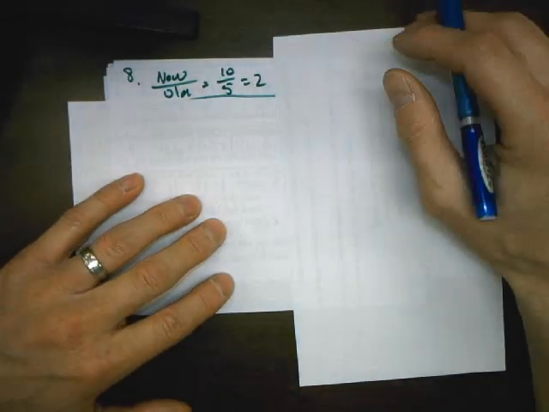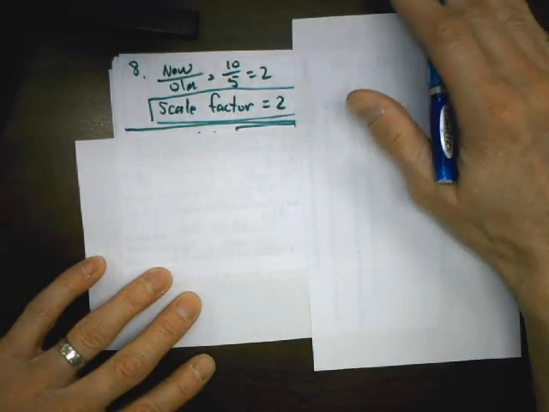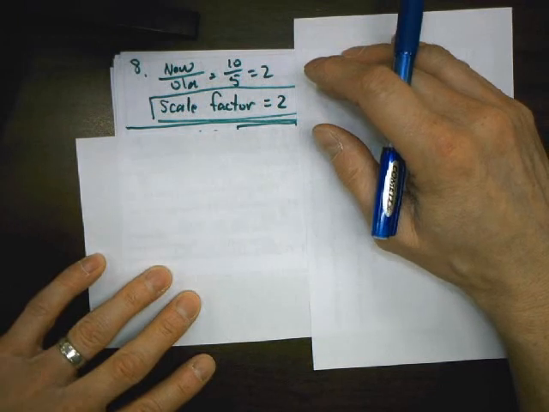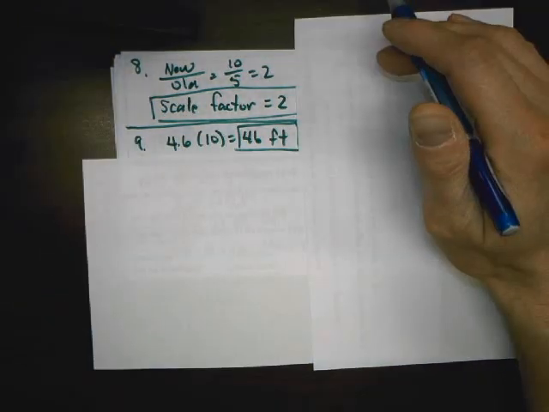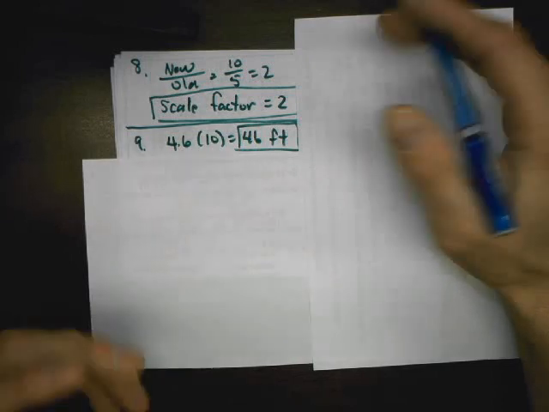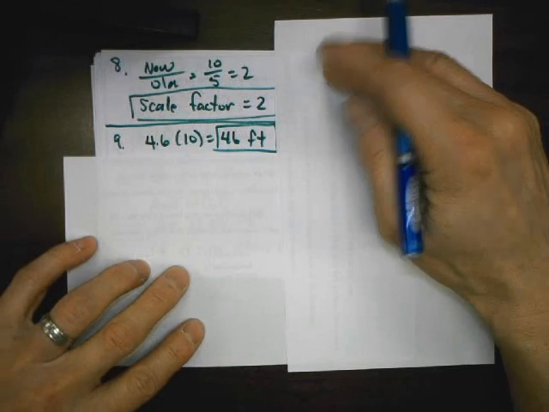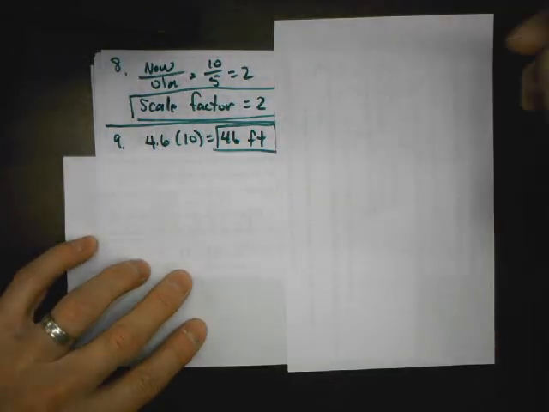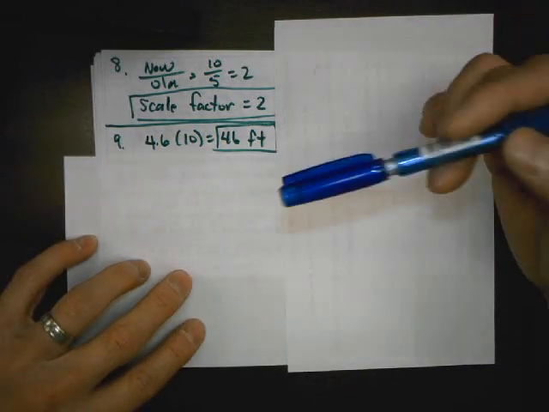Number 9, an object is a scale drawing, and it's 4.6 inches tall. The scale is 1 inch to 10 feet, so every 1 inch is 10 feet. So if you got 4.6 inches, just multiply it by 10, right? Now, if it said the scale was 2.5 inches to 10 feet, then I would write a proportion. But if it's just 1, 2, whatever, just multiply. Multiplying by 10 is easy, right? Just move the decimal 1 time.